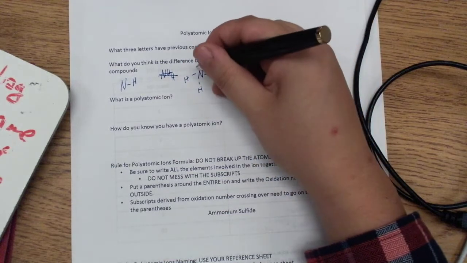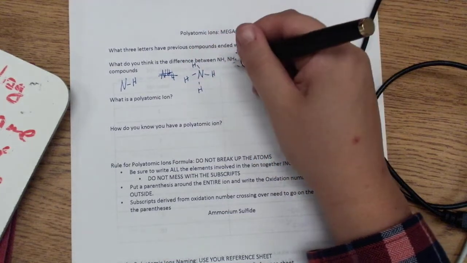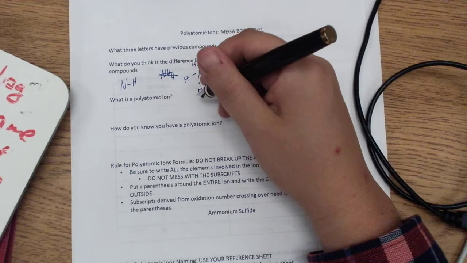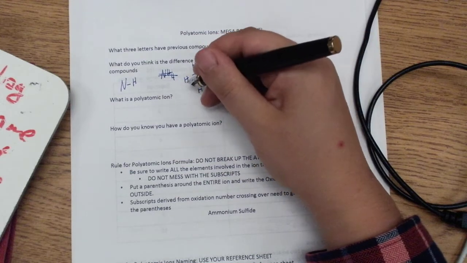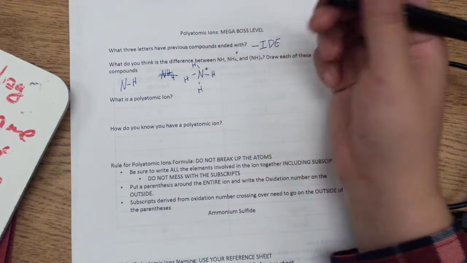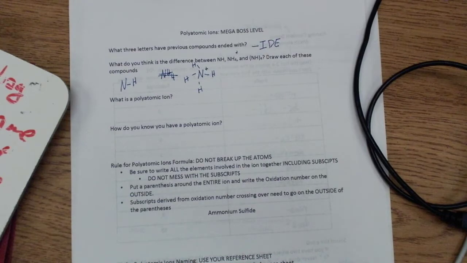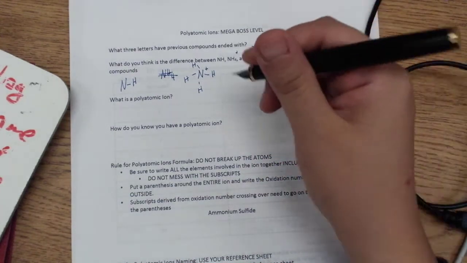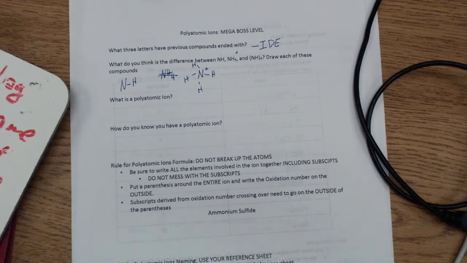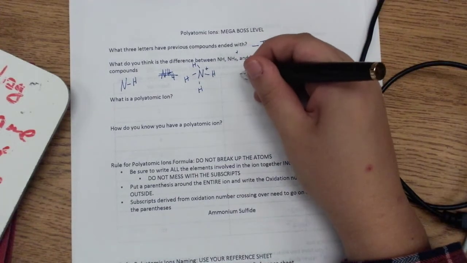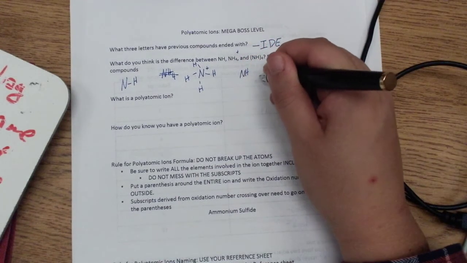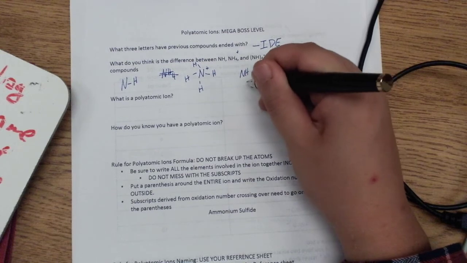Follow what you see, not what I say. NH4 is an N with 4 H's. It actually has a plus on it because it has more protons than it has electrons. And then NH4 is going to look something like 4 N-H bonds. Okay?